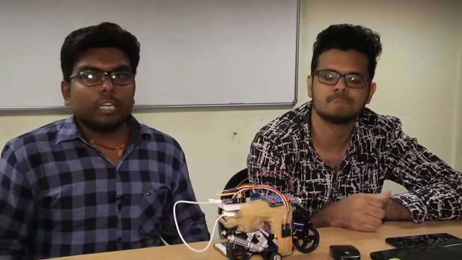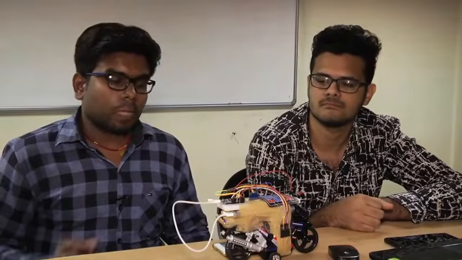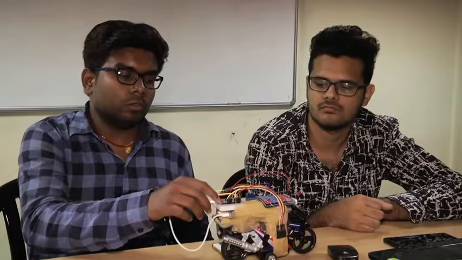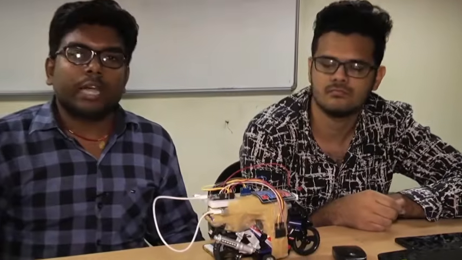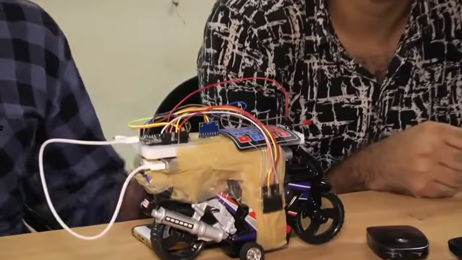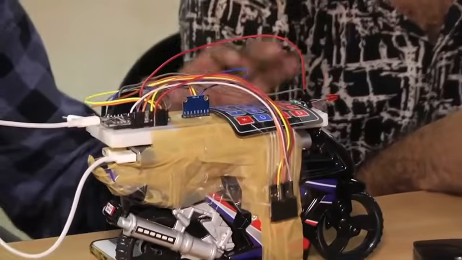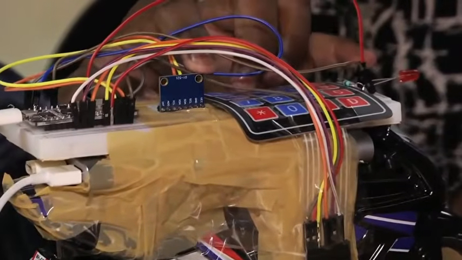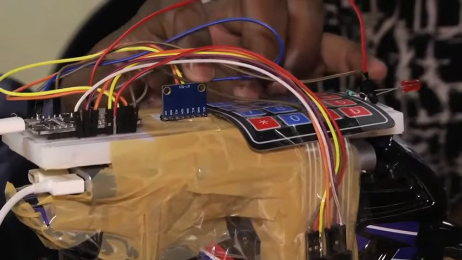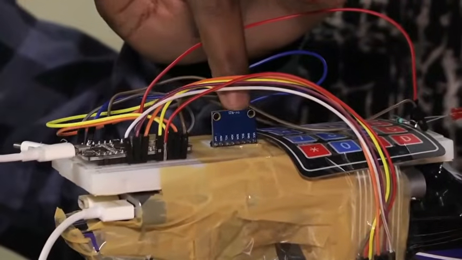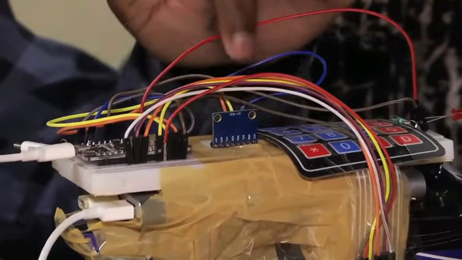The basic components used in our project are NodeMCU 1.0, accelerometer sensor, gyroscope sensor, GPS sensor, and matrix keypad. This is one sensor, MPU 6050, which contains three types of sensor: accelerometer, gyroscope, and temperature sensor. We are using only two sensors of this, the accelerometer sensor and the gyro sensor.